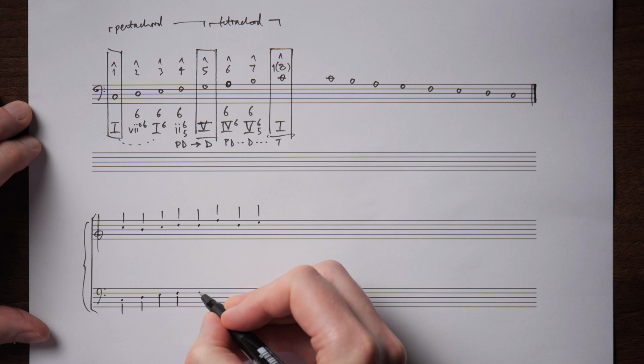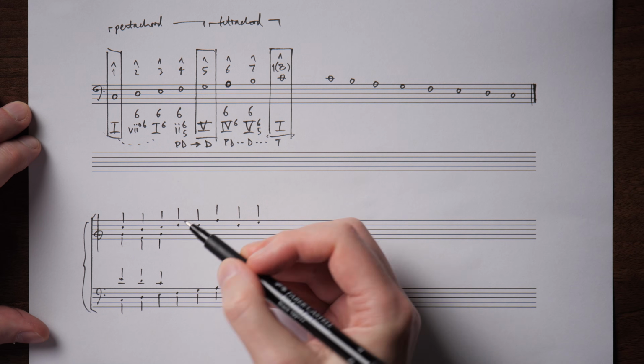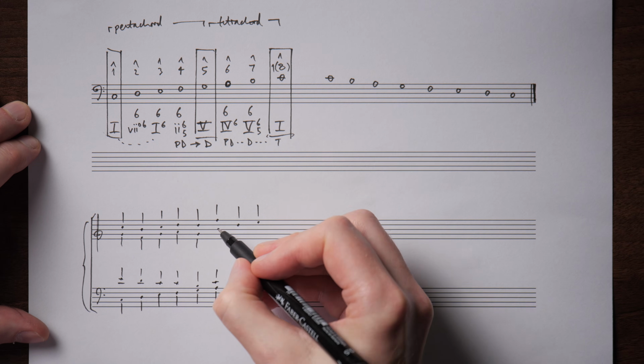Then you'd be able to use the rule of the octave formula. Like this, for example.